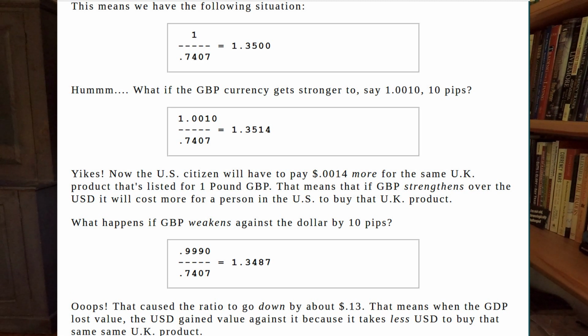So yikes, now the U.S. citizen, remember the pound went up 10 pips, or 10 ten-thousandths of a dollar. So now the U.S. citizen will have to pay 14 more pips, or 0.0014 more, for the same UK product that's listed for 1 pound GBP.